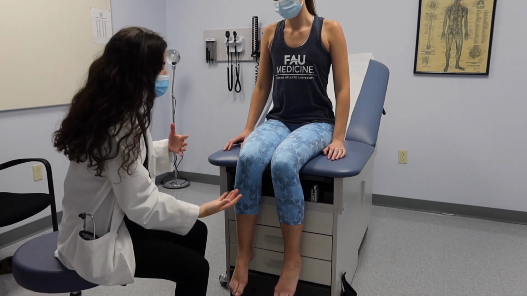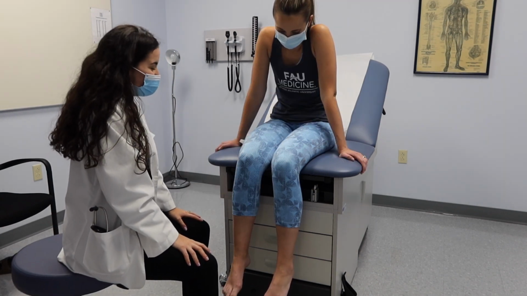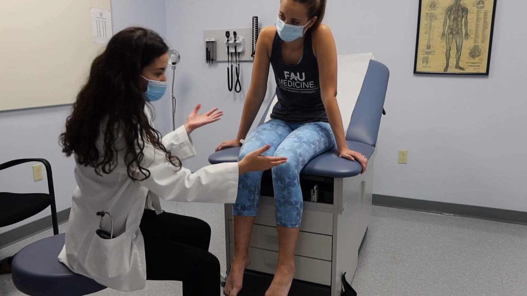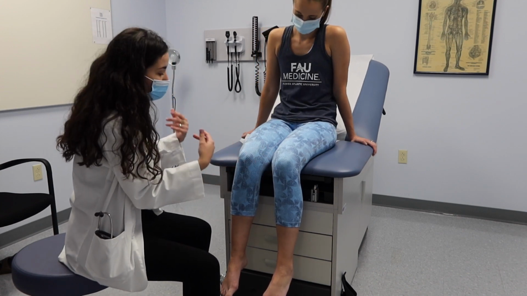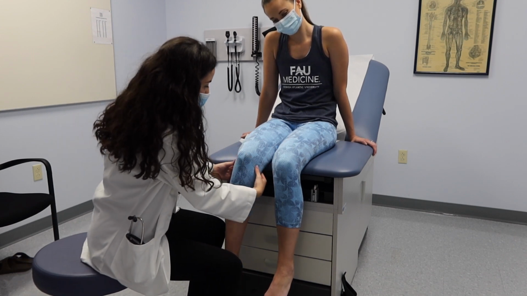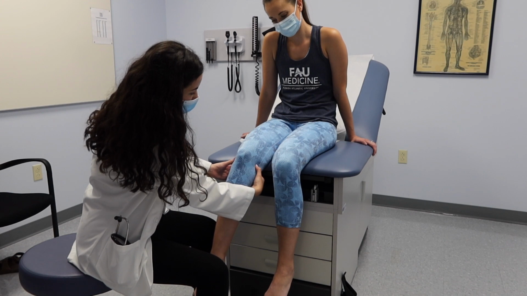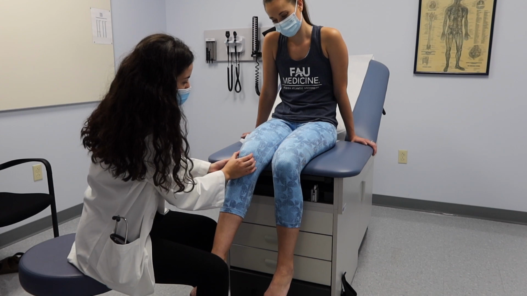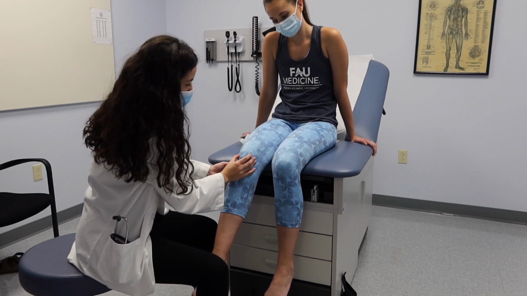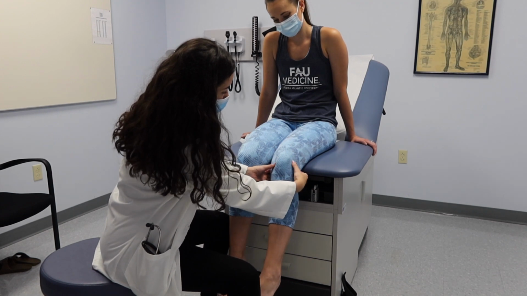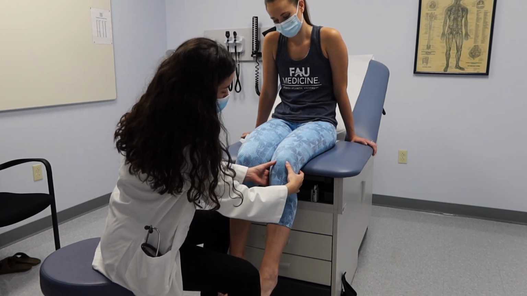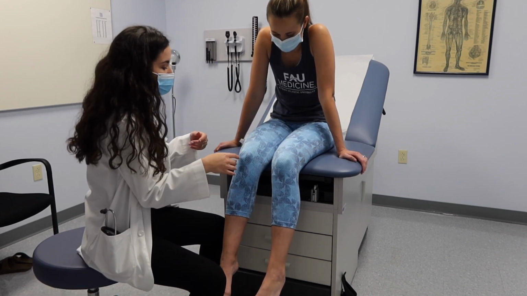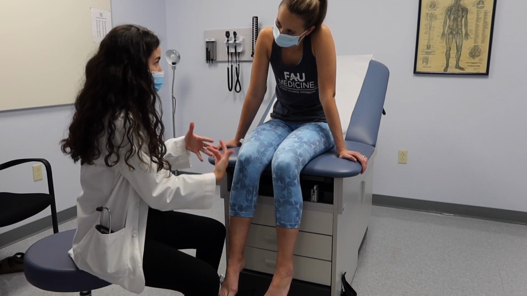I'm gonna do now the lower MSK exam. First, I'm going to inspect the knees for any redness, joint deformities, asymmetry, or swelling. And everything's normal bilaterally compared side to side. And now I'm gonna palpate the meniscus or the joint borders for any tenderness or swelling, and also the patella. Okay, and then do that bilaterally. There's no tenderness or swelling on palpation bilaterally.